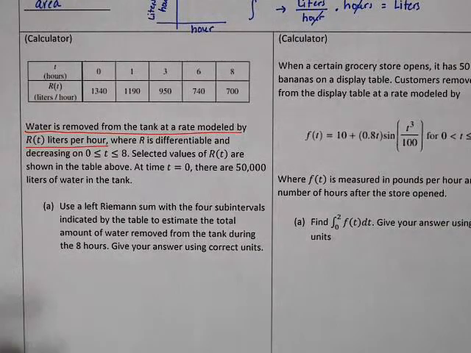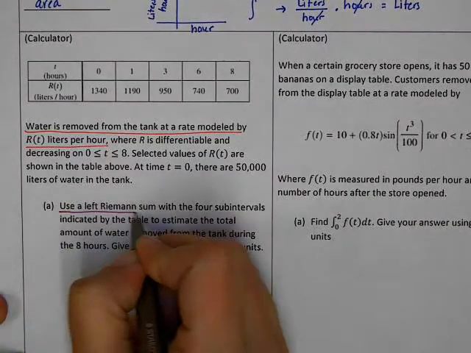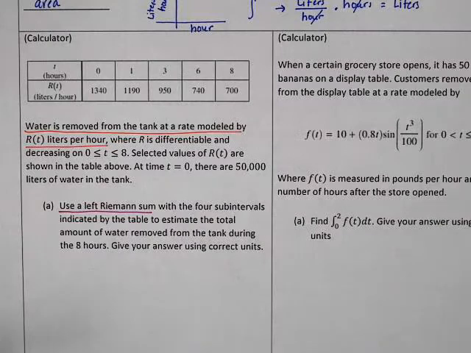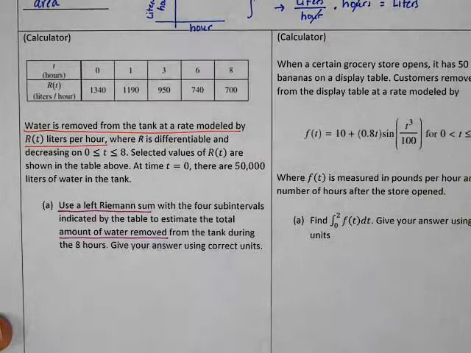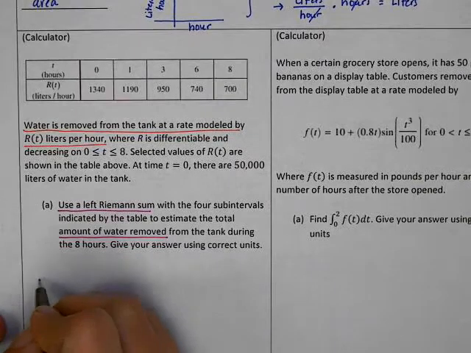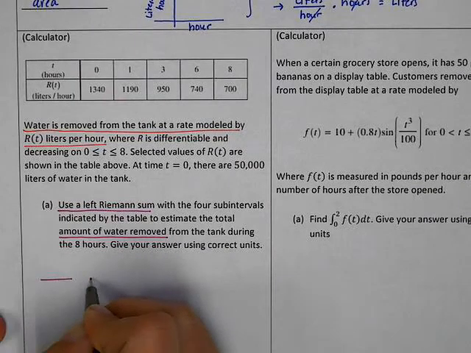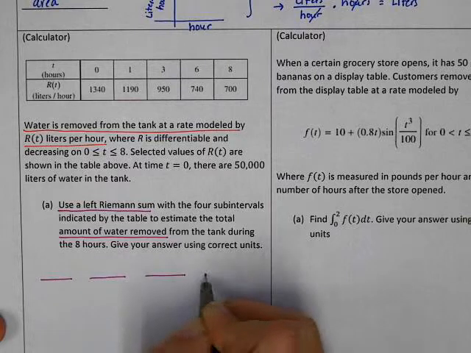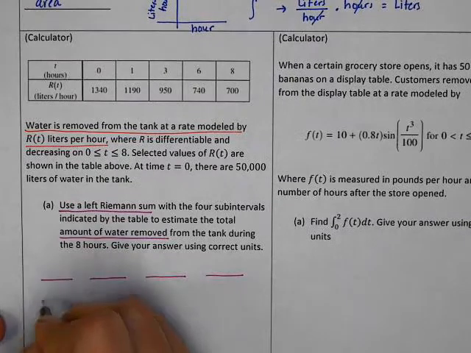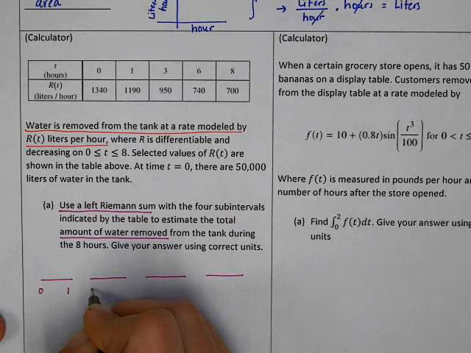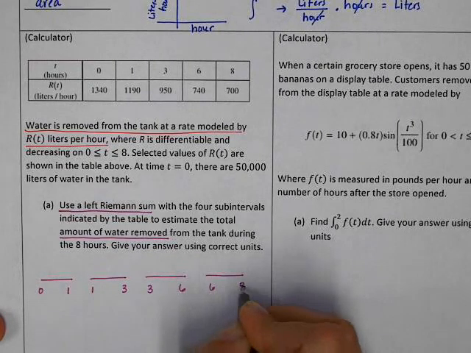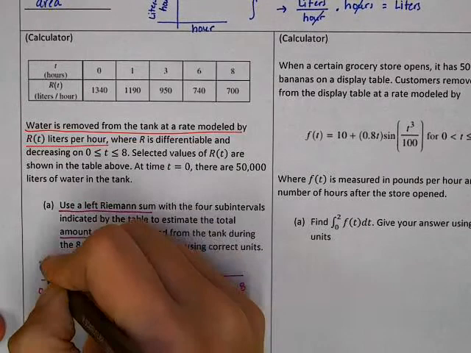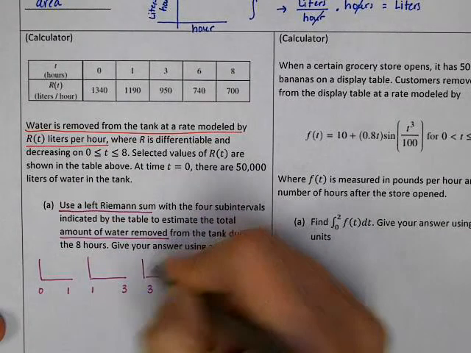So this first part is just doing a calculation. Use a left Riemann sum to estimate the total amount of water removed. So for a Riemann sum with 4 subintervals, I like to show my work by drawing 4 spaces. My first interval would go from 0 to 1, then 1 to 3, 3 to 6, and then 6 to 8. I'm going to use the left side to find my height.